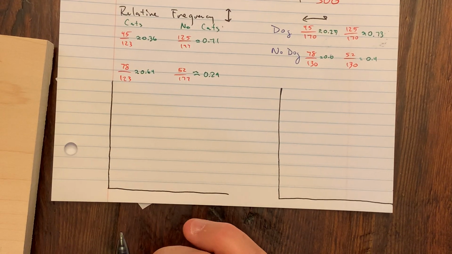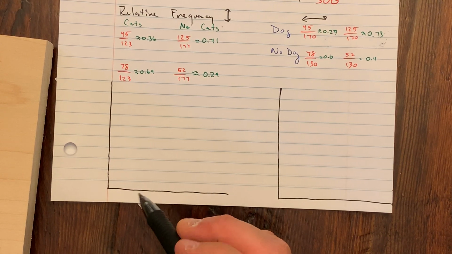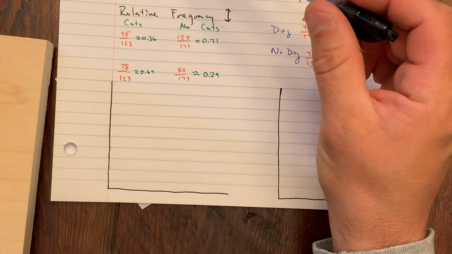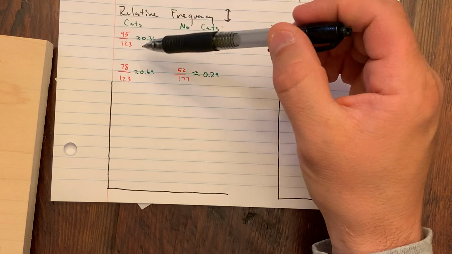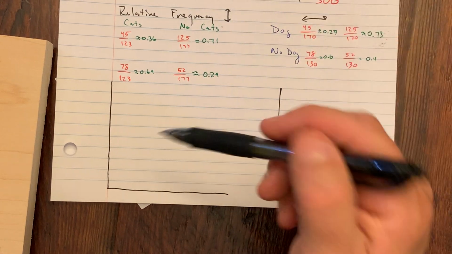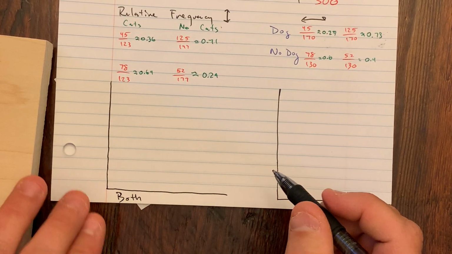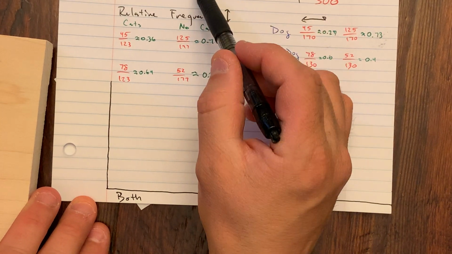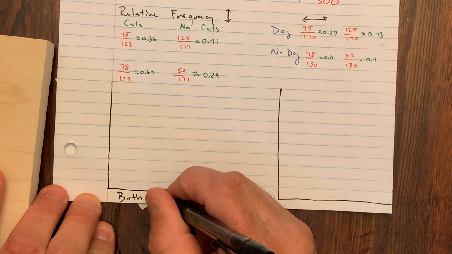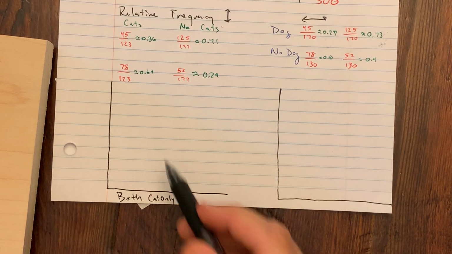So when we're looking at the column-wise, we're saying, all right, out of the 123 people that said yes, they own a cat, 45 of them also owned a dog. So we can kind of say this is kind of like a both over here. And that's being compared to that 78 number, which is cat only. So that's one set of a bar graph.